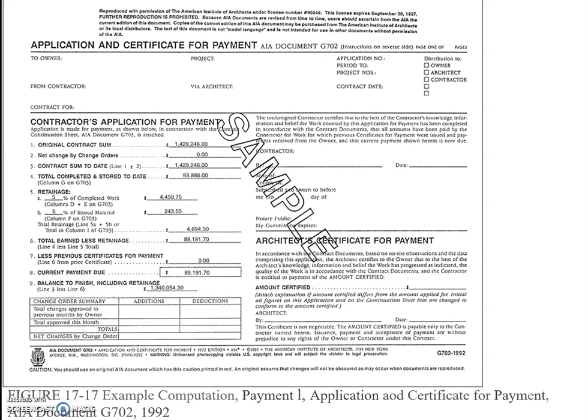And next, this is the computation for the progress payments on the application and certification for payments. So contract sum to date is the contract amount, and the same amount from the total of column C in the previous figure.